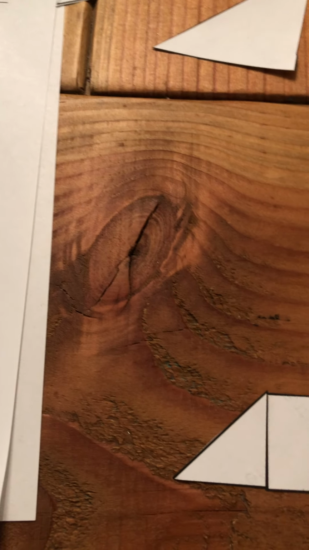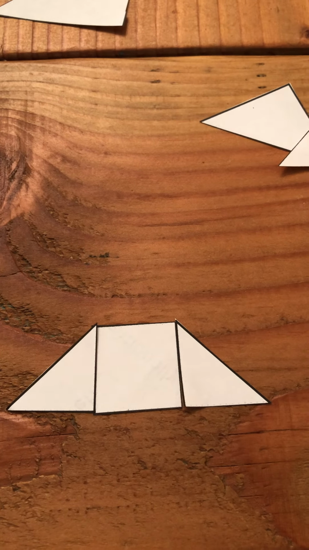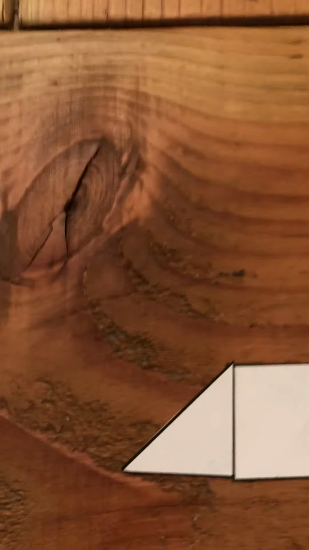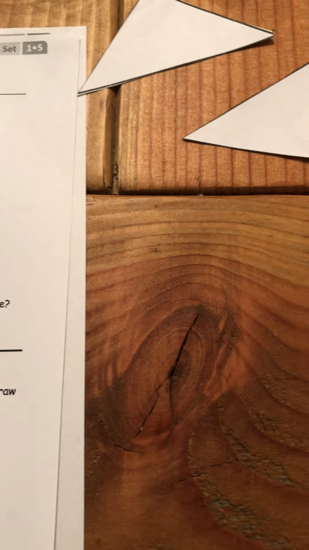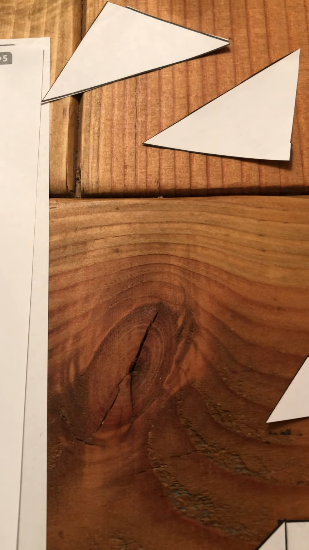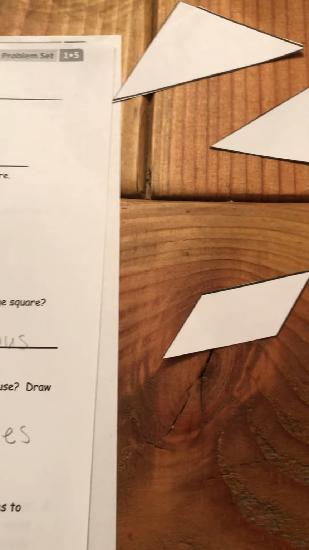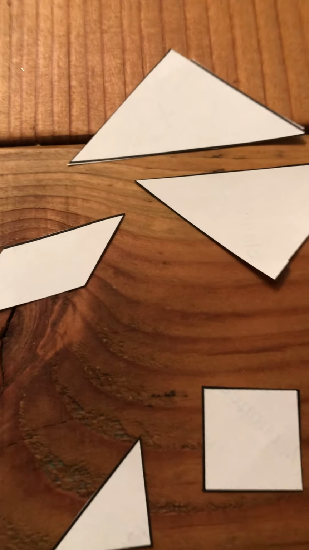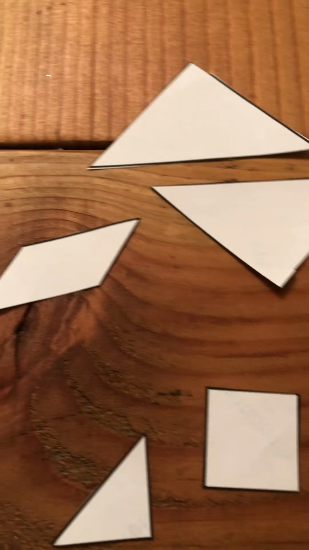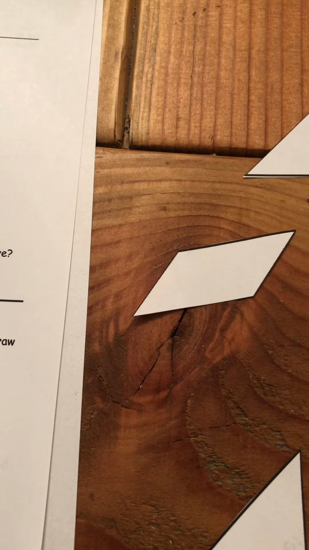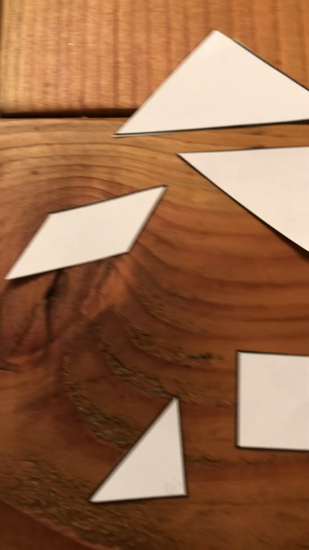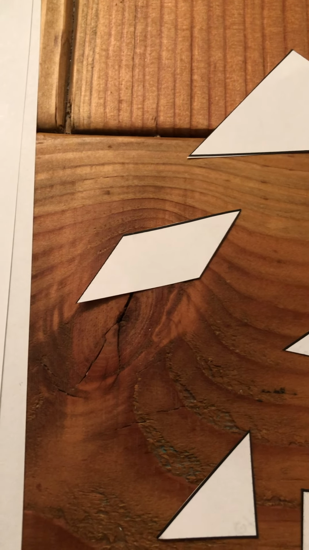No, does that make one? That makes one, but it said to use 4 of my pieces. Oh, you guys, I'm not good at this. What could I do to make 4? Use 4 of your tanagram pieces to make a trapezoid. Got me, guys. 4 pieces. I'll have to think on this one for a while.